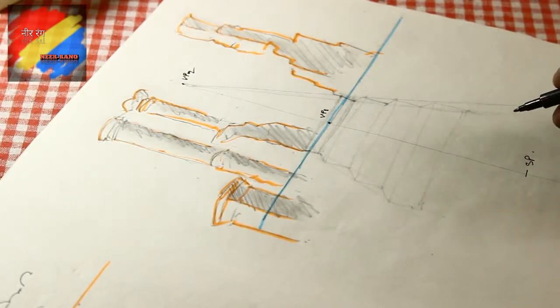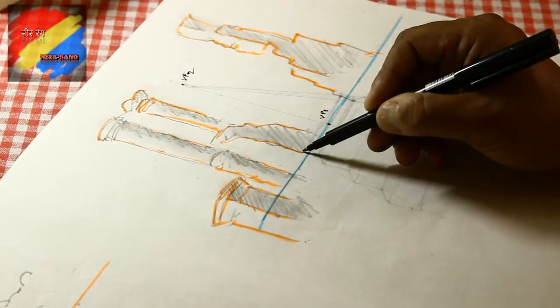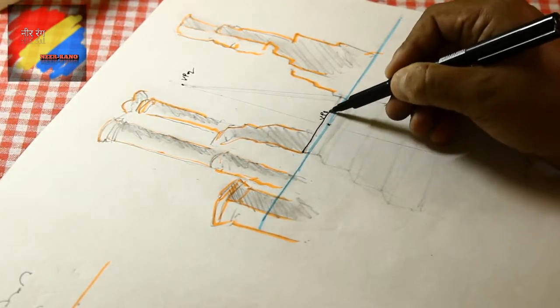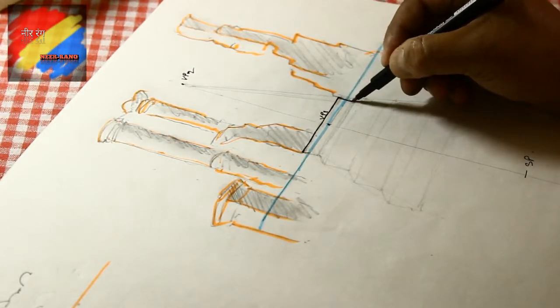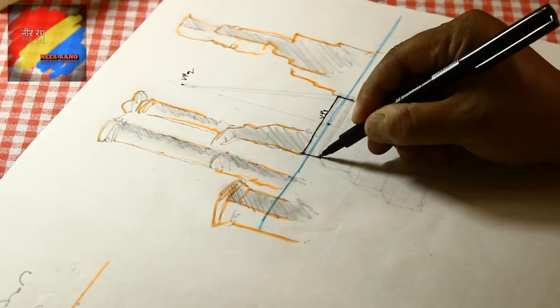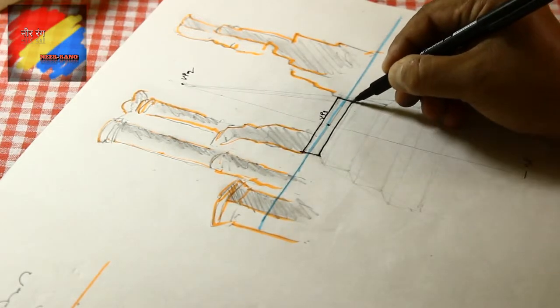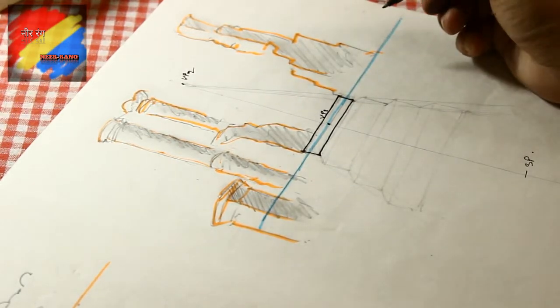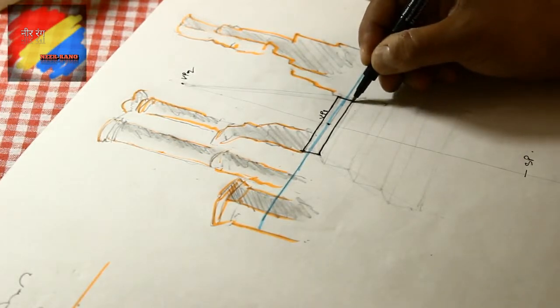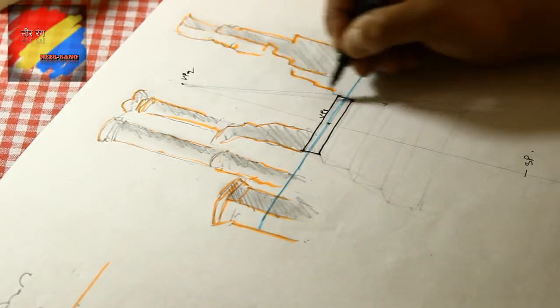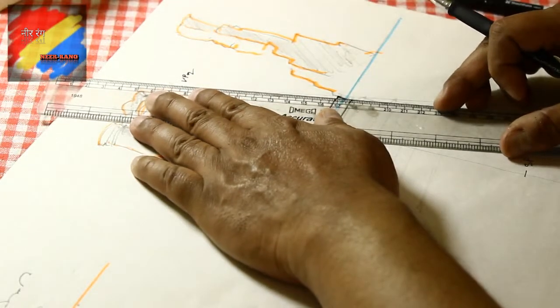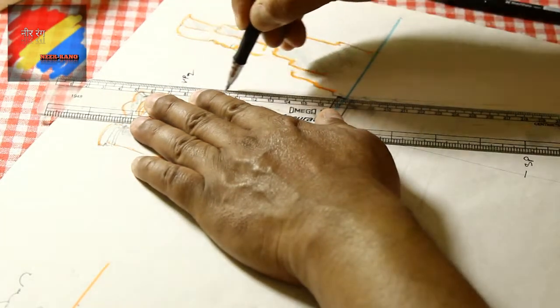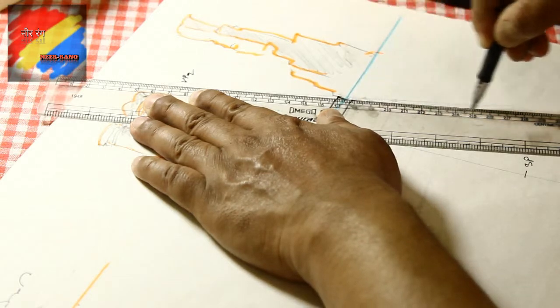First, establish the first stair which is flat. Supposing this is the final stair, which I am looking at directly and is flat. So this is the dimension. Now from this point to this point, draw a line, and extend this line.